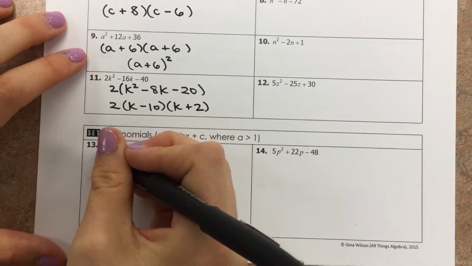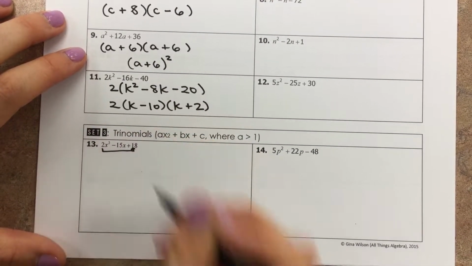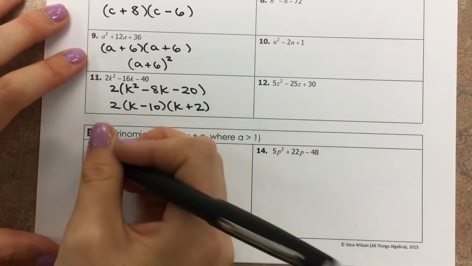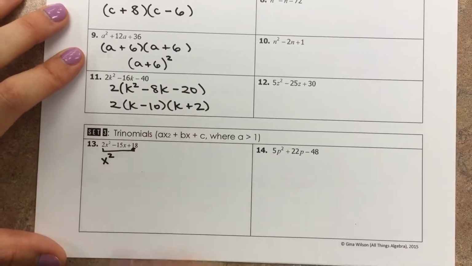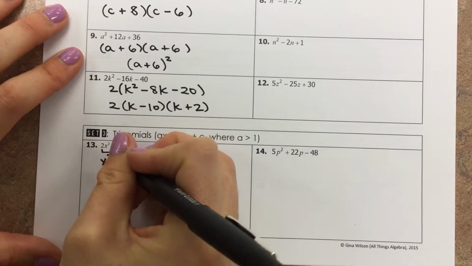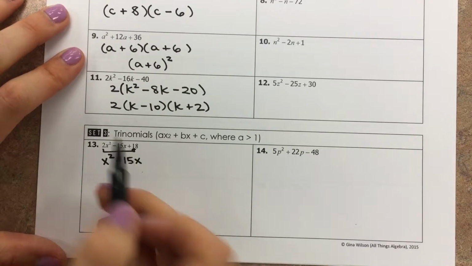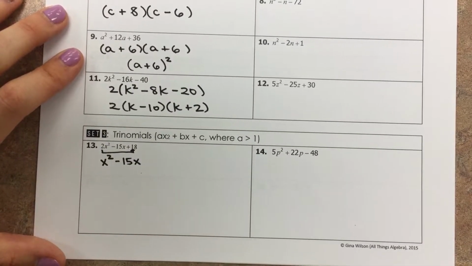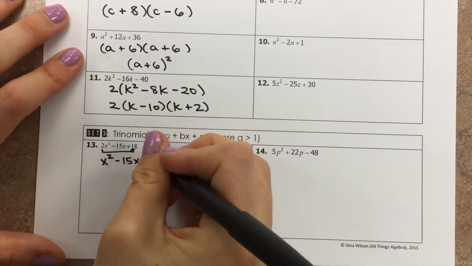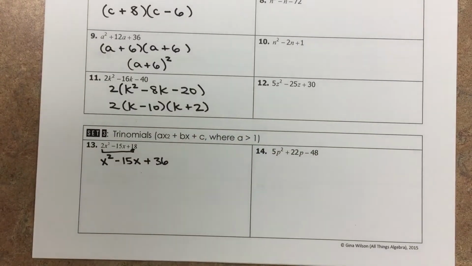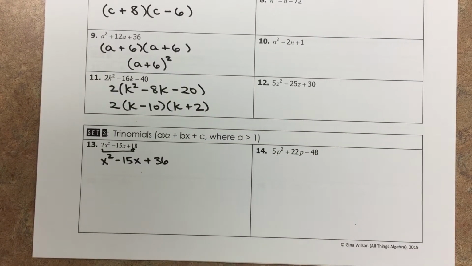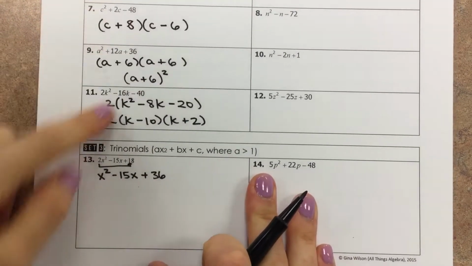You take this 2 right here, and you slide it down to the end, and you multiply it by the 18. So we no longer write the 2 in this first spot. The middle term stays the exact same. We slid this 2 down and multiplied it by the 18. So 2 times 18 is 36. So that's your very first step. Then you factor that. And you factor this one the same way that you factored these.